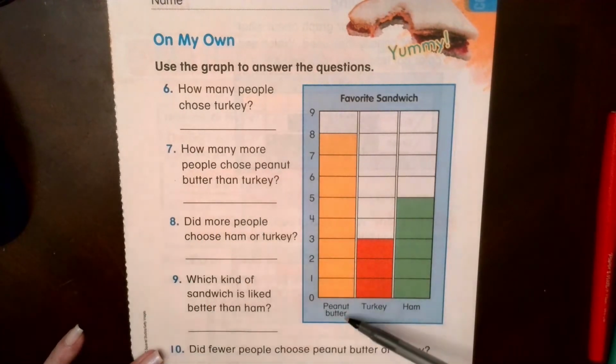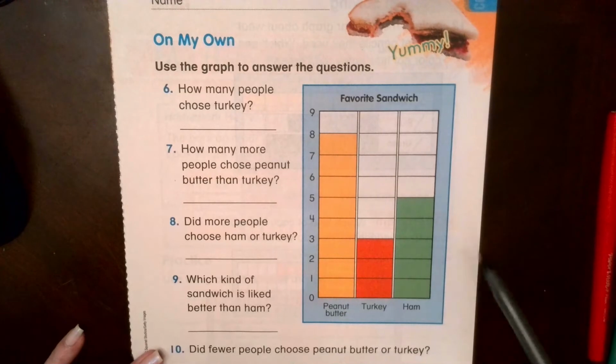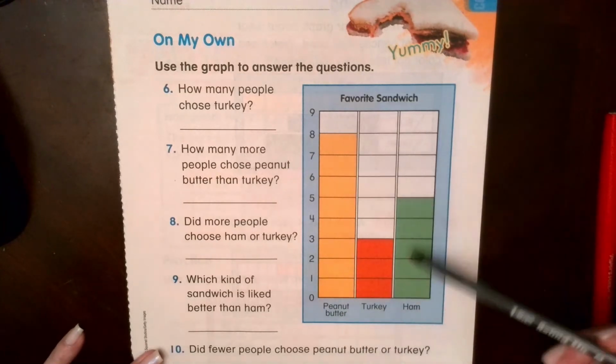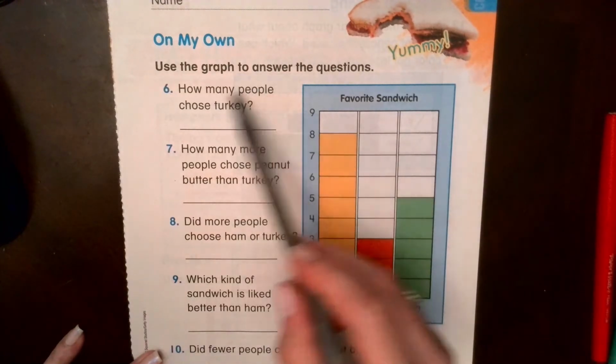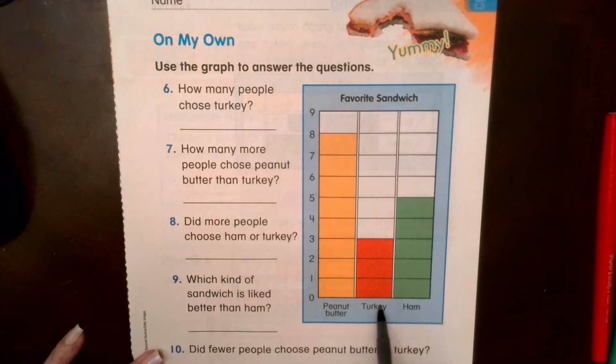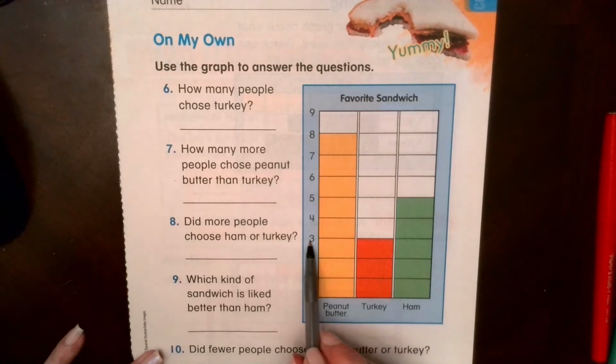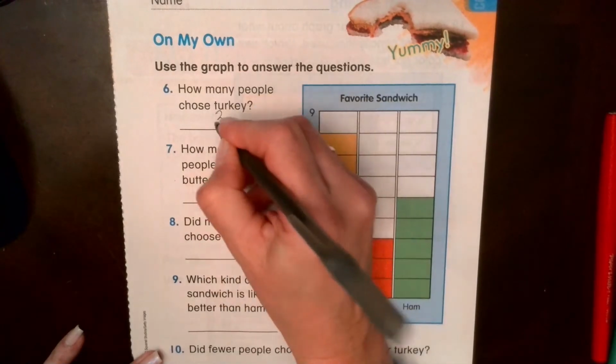So remember, our bar graphs can go vertical or horizontal. This one is going vertical, up and down. So how many people chose turkey? Let's find turkey. Let's go up and over to the number. What's that number? 3. So 3 people chose turkey.